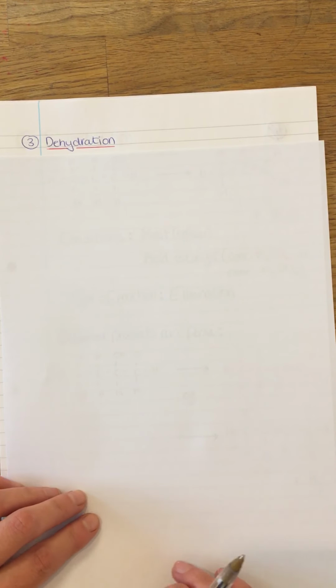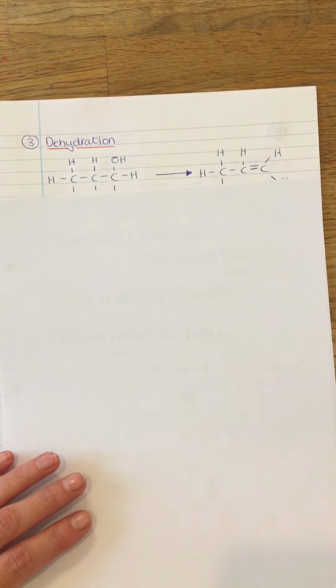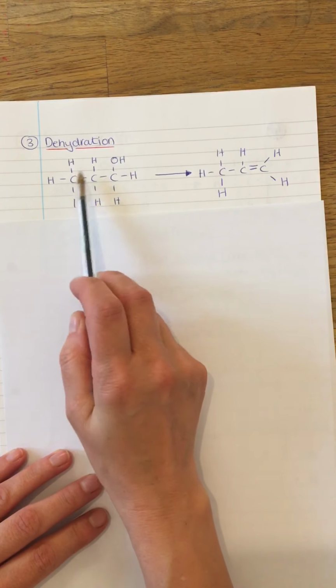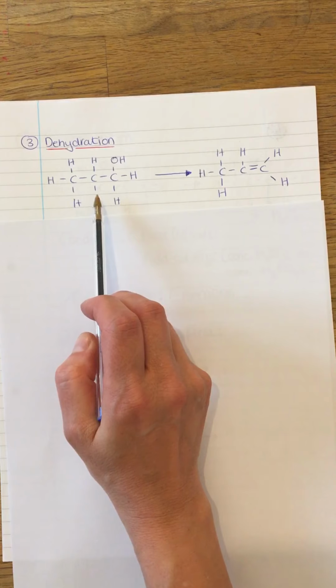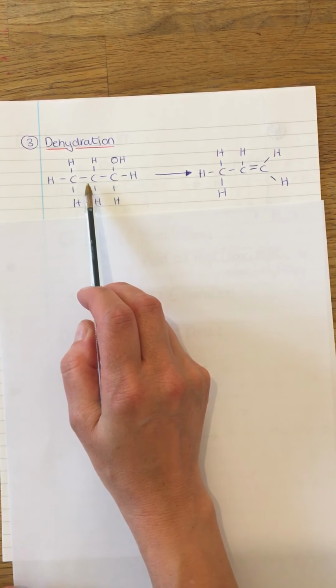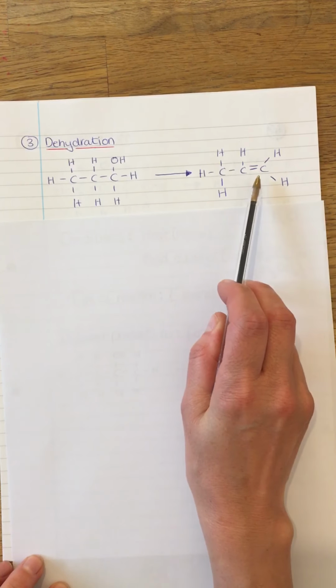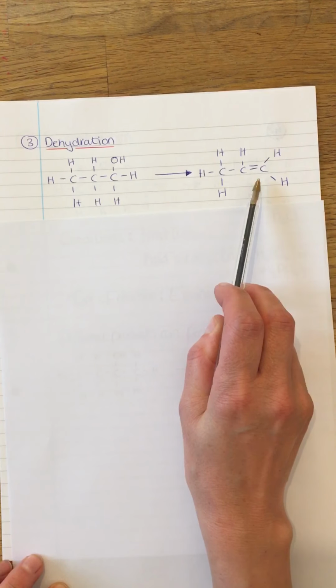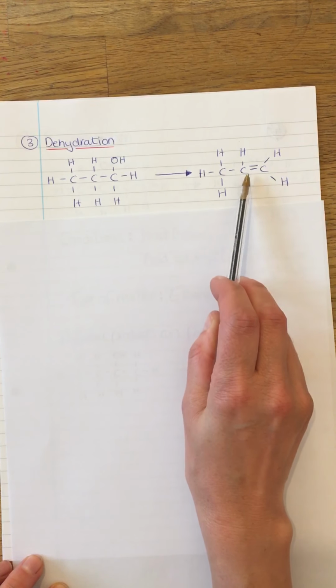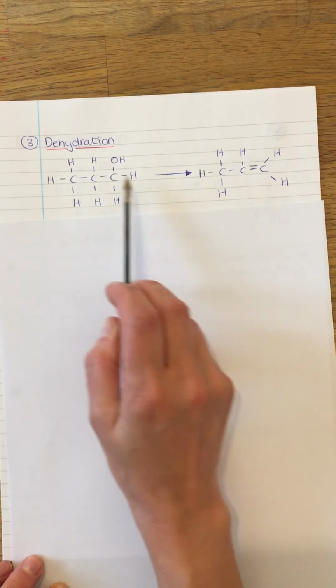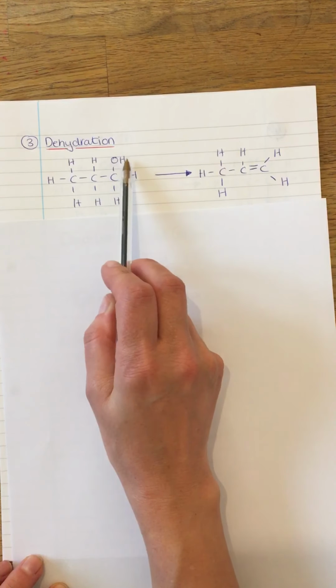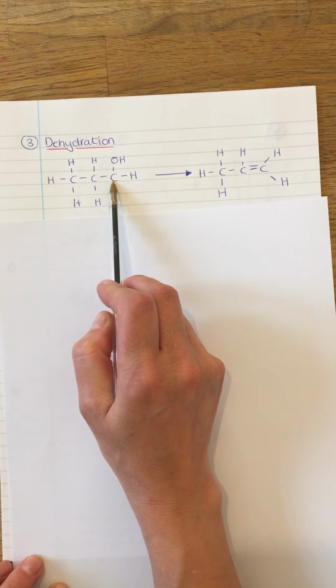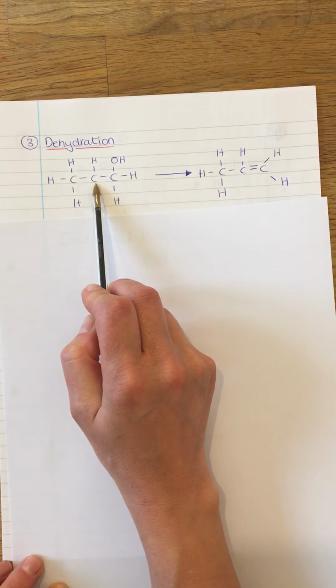So if we look at the reaction that we need to know here, we can see that if we start off with an alcohol, here we've just got propan-1-ol, we can convert it into an alkene. And if you look at the way that must have happened, in order to form this double bond here, the alcohol has lost its OH group, but it's also lost a hydrogen from the adjacent carbon.